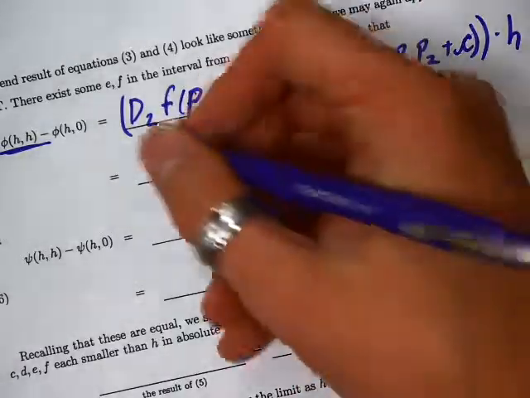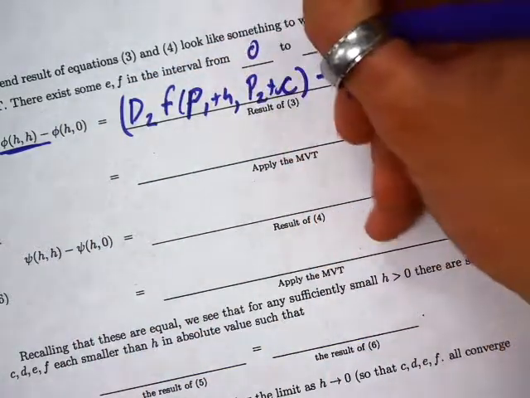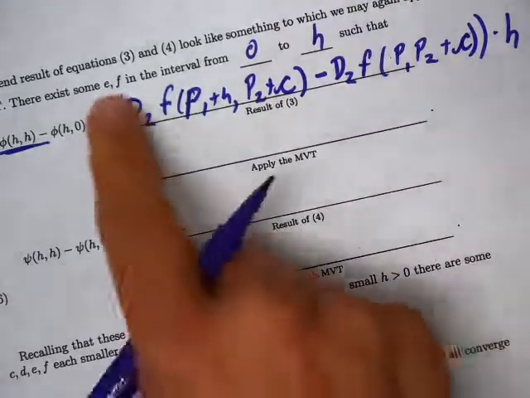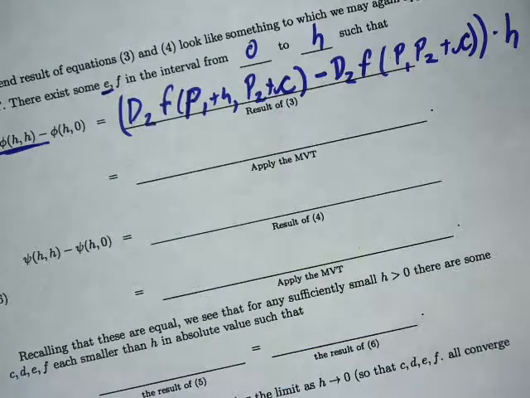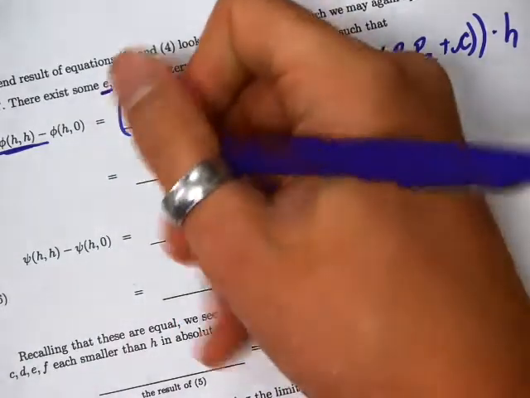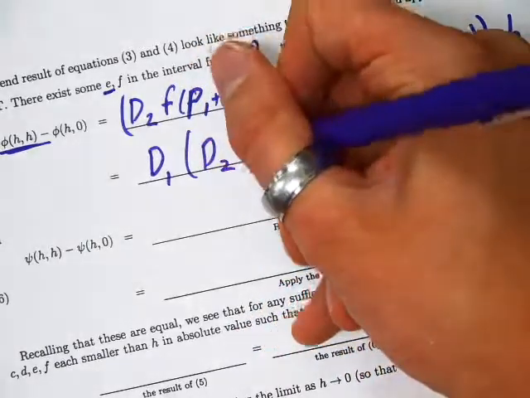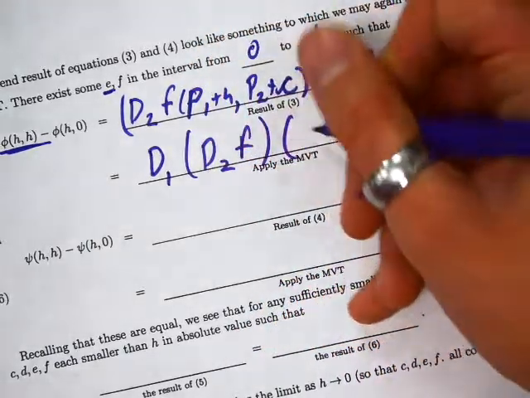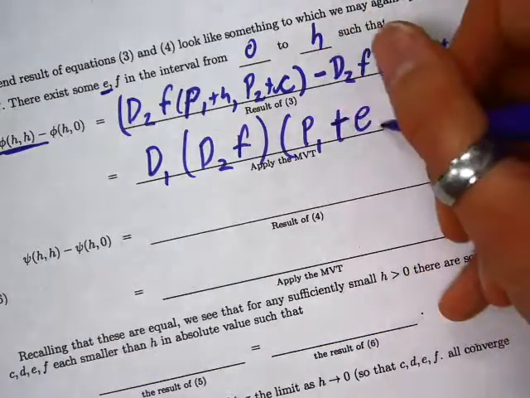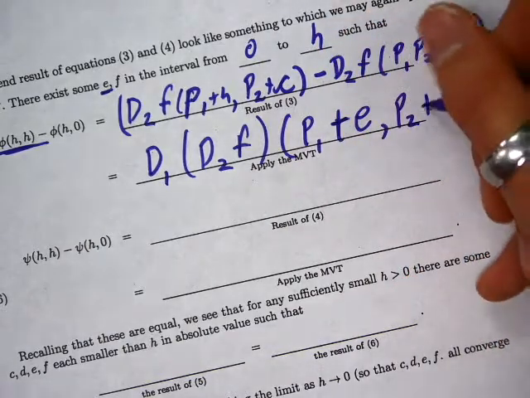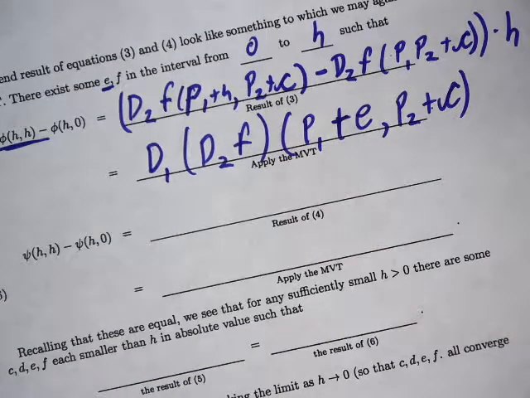Then we'll get that this is the same thing for some e in between 0 and h. So this is the next thing I'll use for the c, because they can't all be called c. That'll be d1 of d2 of f evaluated at p1 plus this number e, comma p2 plus c, and then I need to multiply by h again.